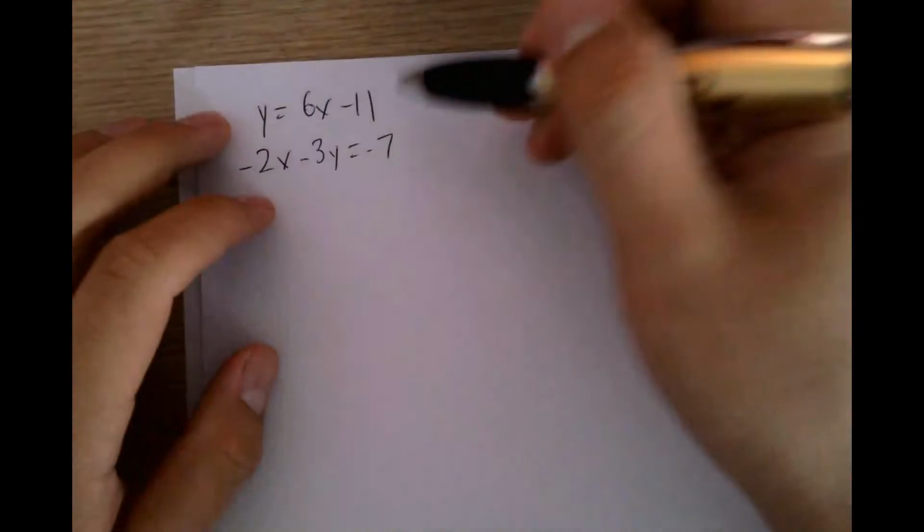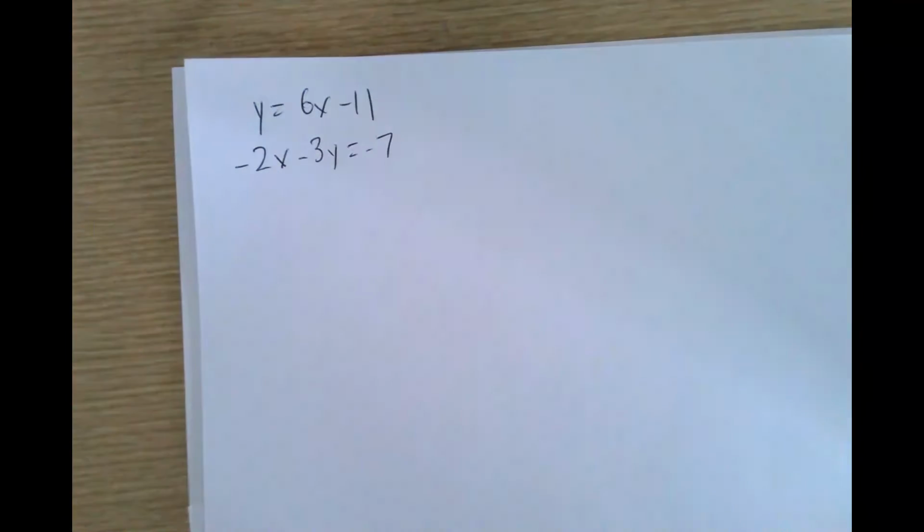Okay, so this method is called substitution. The reason it's called substitution is because you're going to substitute. So what we can see here is that we have two different equations, and it's essentially the same question we were asking yesterday: where do these two lines cross? And the answer is, again, the point at which they cross, and that would be your answer.